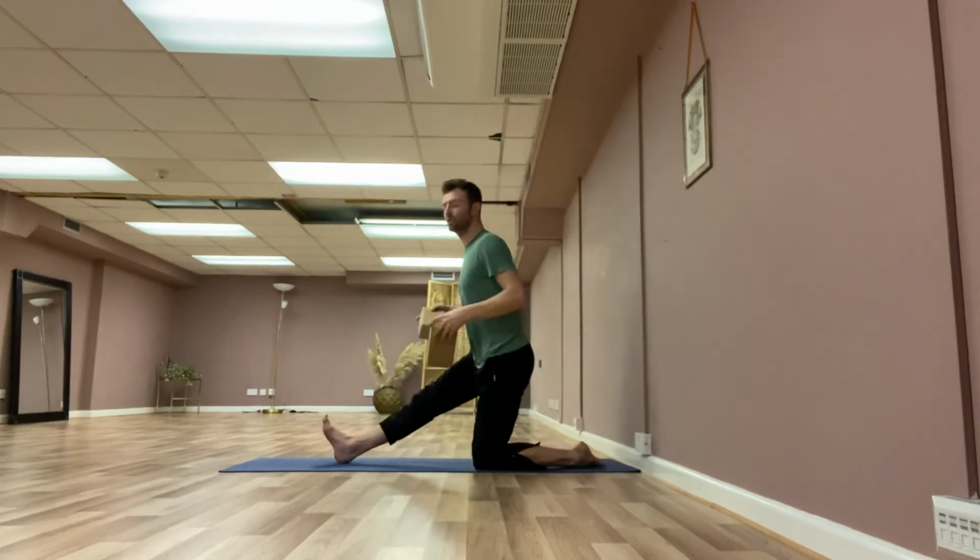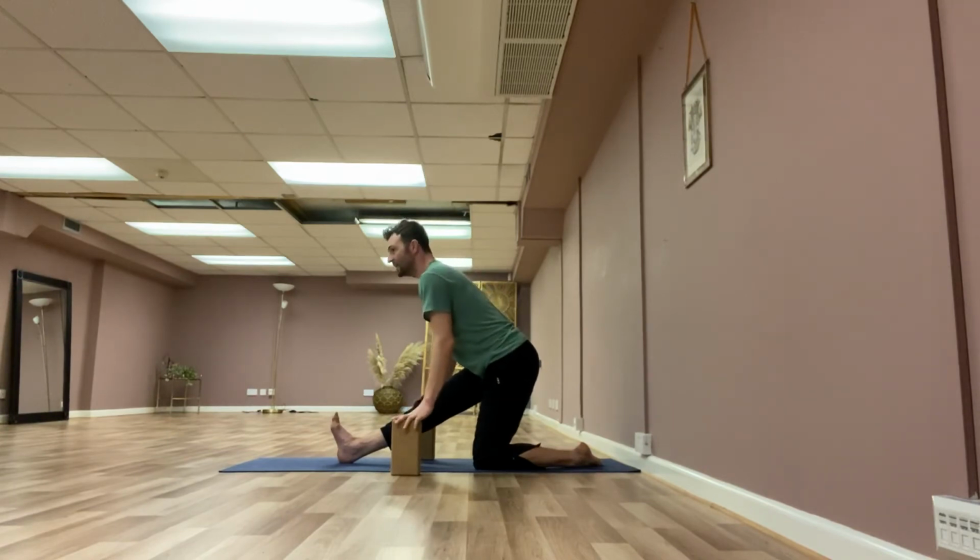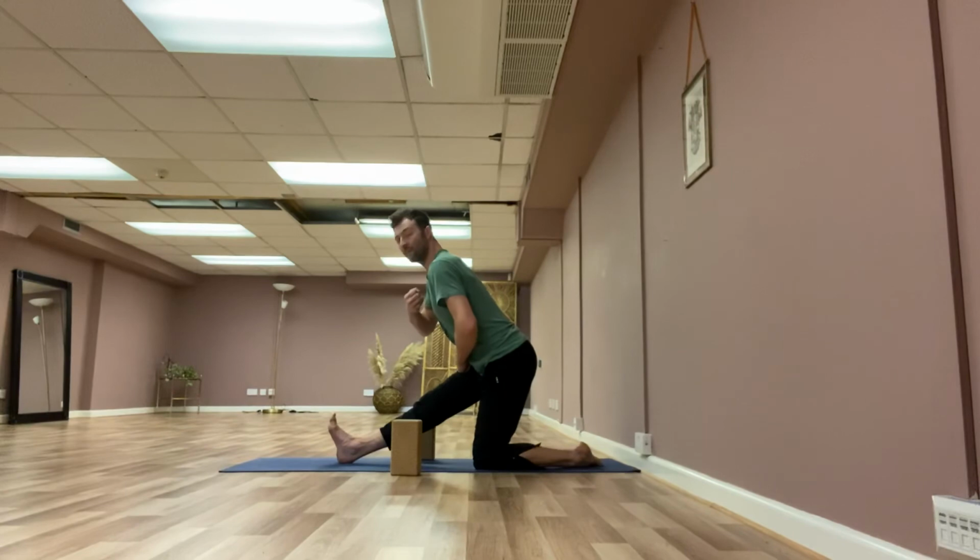So from here now, we're going to actually stretch the opposite leg because we were releasing this hip flexor. So I'm going to change sides now and bring the blocks around the right leg. So think about keeping your hips relatively square, and then all of these movements that we just did before. So imagine your hips against the wall and your pelvis neutral.